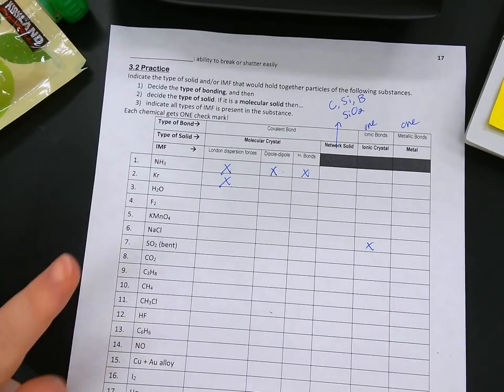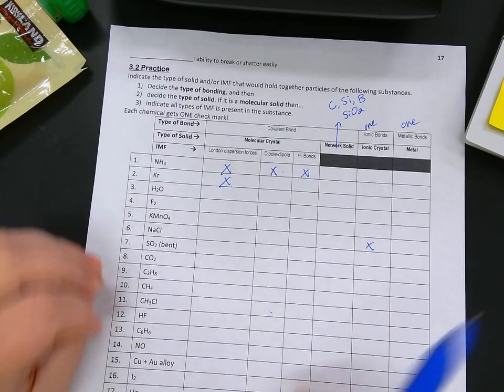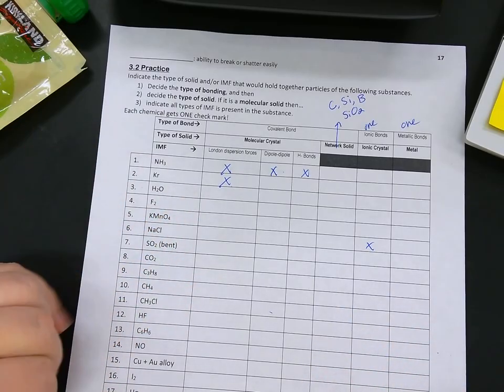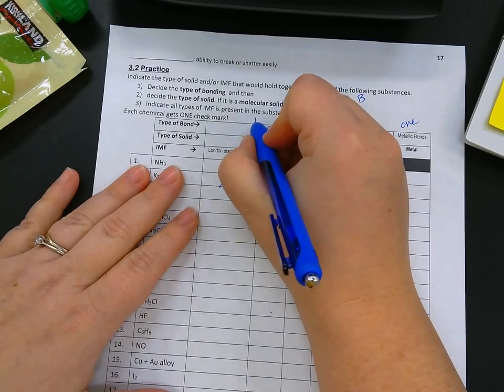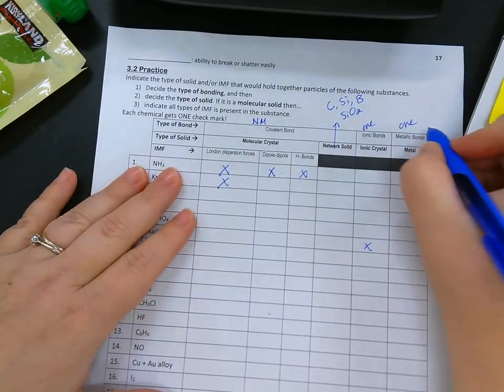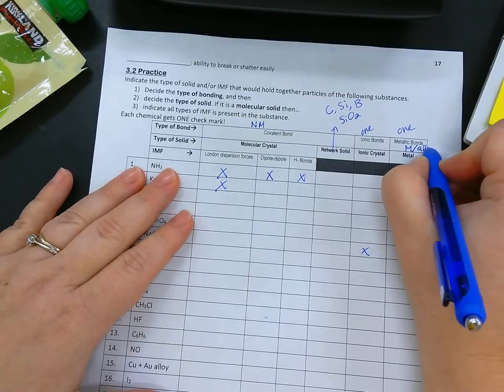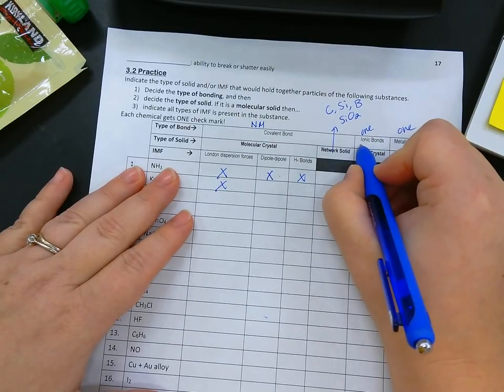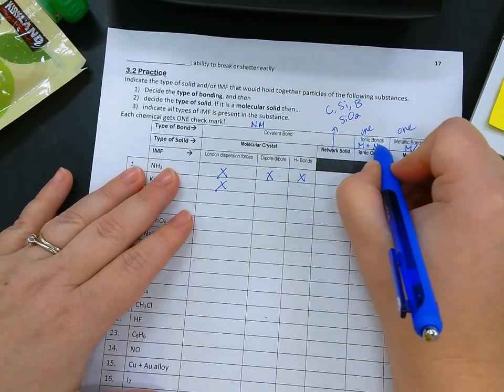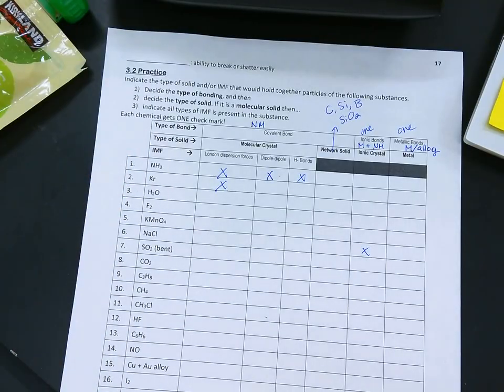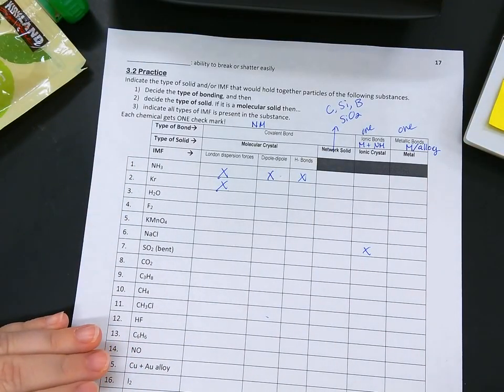So we want to think about what type of element they are, metal, non-metal, that sort of thing, and that helps us through these. Remember, we've got non-metals over here, metallic, we've got metals. We might look for the word alloy. And ionic, we have metal plus non-metal happening there.